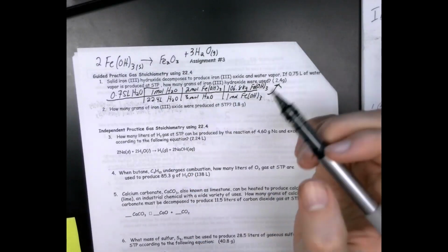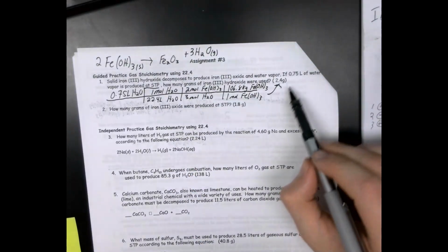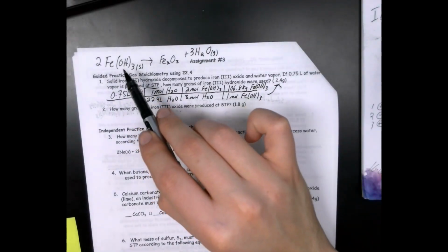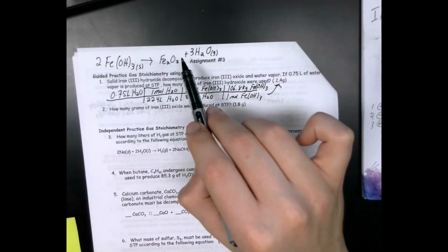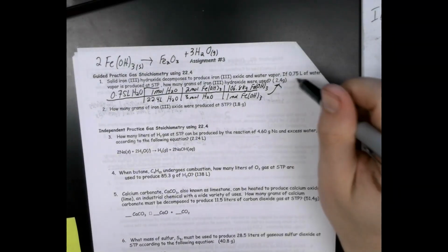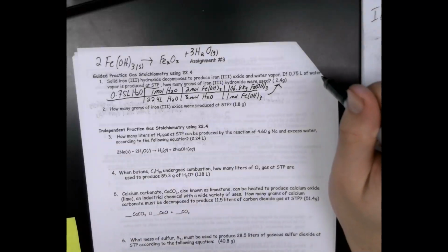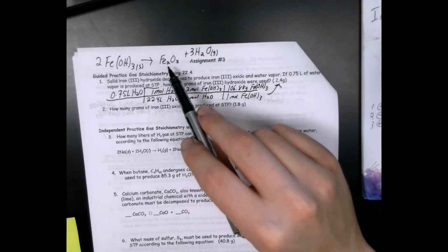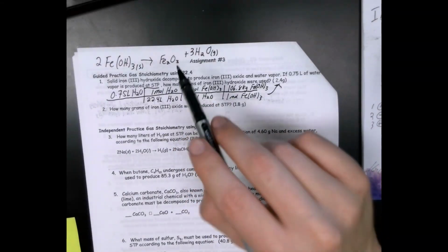The other option would be to take your answer from A, grams of Fe(OH)3, and convert that to grams of iron oxide. Either way, you should get the same answer. But if you miss A and you use that number, you're going to get B wrong automatically. So I think it's best to go back to the original problem and take that number, to Fe2O3.